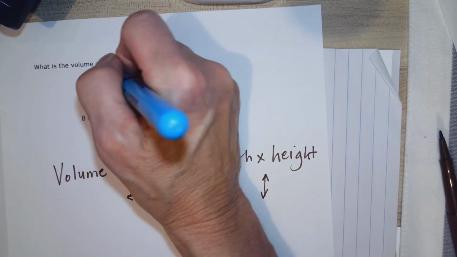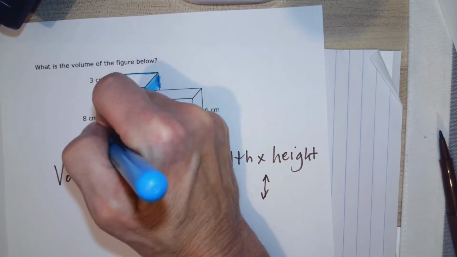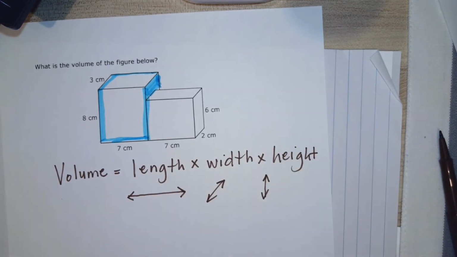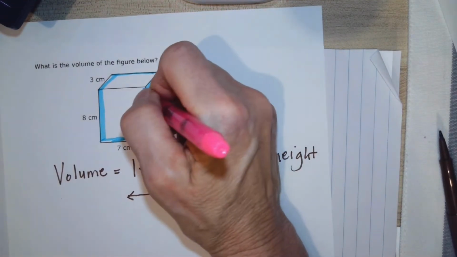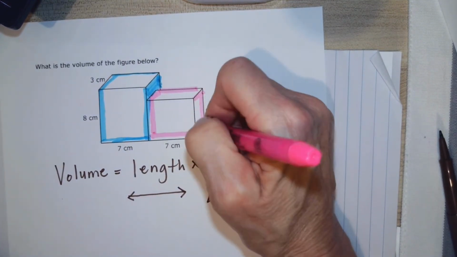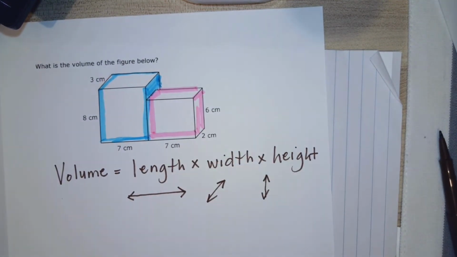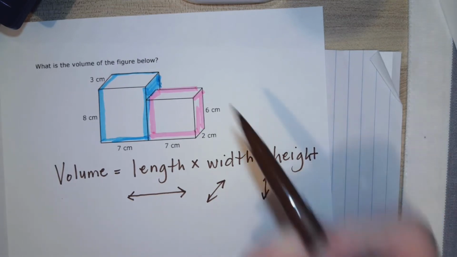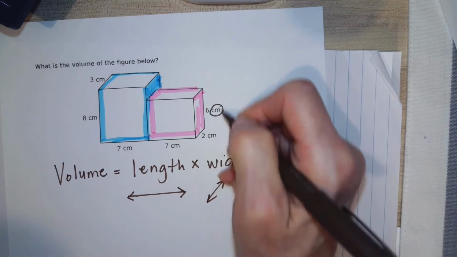This is the one rectangular prism, and then they have the second one. Let me get my pink highlighter. Okay. And I see that they are telling me what the units are, that they're saying that these are centimeters.